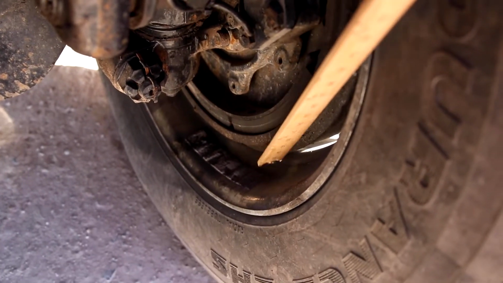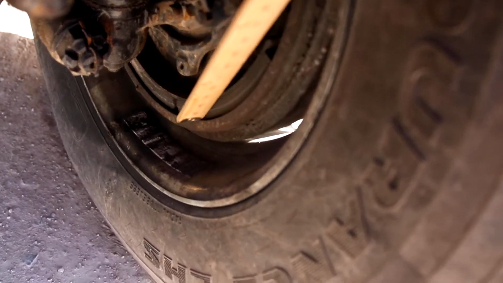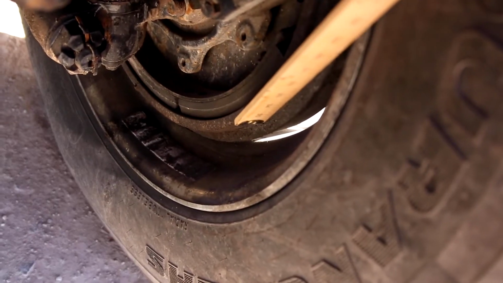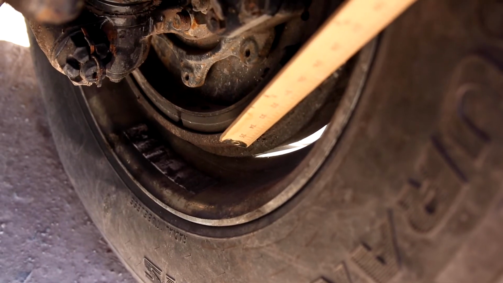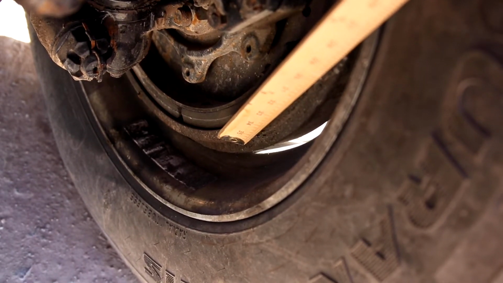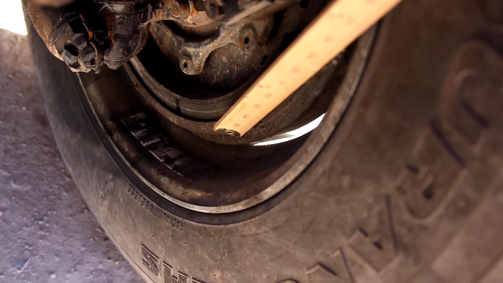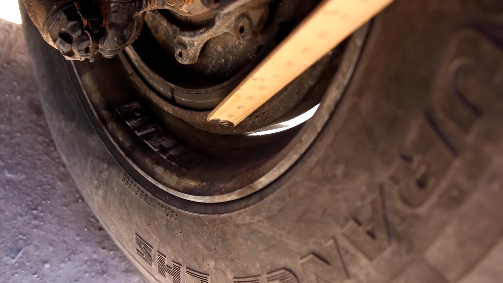Then you have your brake drum, which will hold the tire on. This is your brake drum through here. It is mounted securely to the vehicle. It is not missing, damaged, or broken. It is not cracked, and there are no illegal welds.